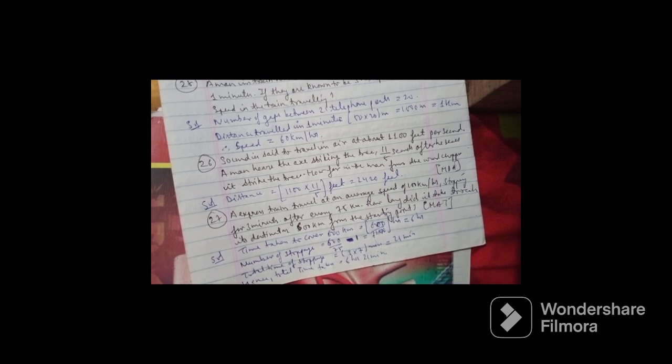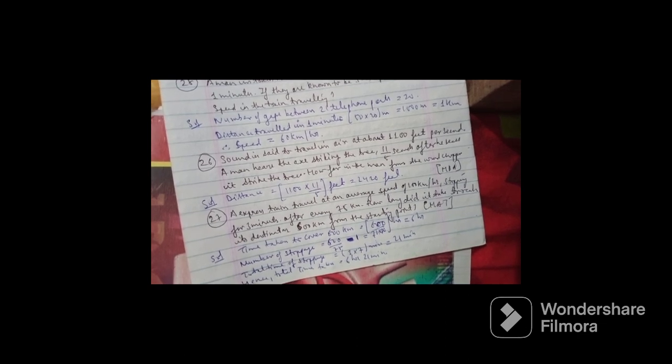Now we go for another question, another important one. Let's go for the 28th question of the session here. A certain distance is covered by a cyclist at a certain speed.